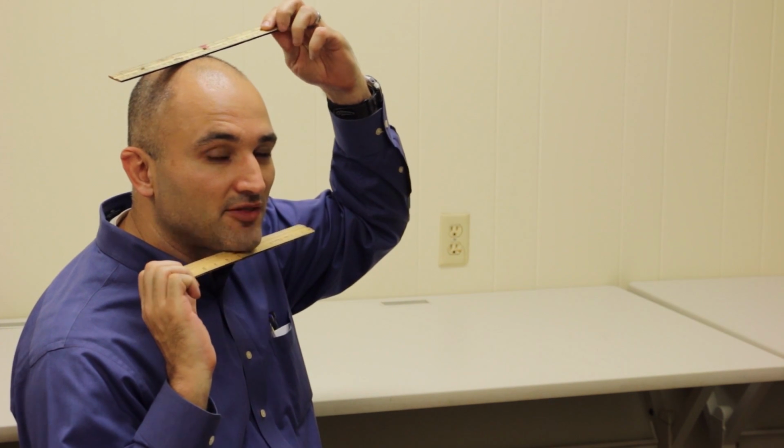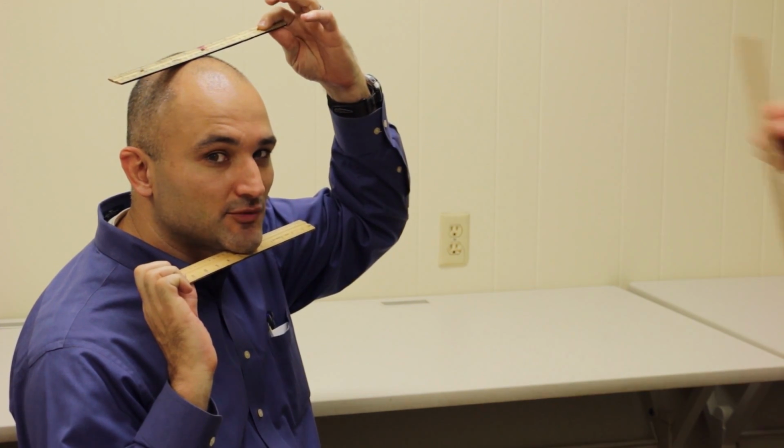To measure head length, we will use the 3-ruler method. The student being measured will be seated. They will place 1 ruler under their chin, 1 ruler on top of their head, and the group leader will come and measure the distance between the 2 rulers.